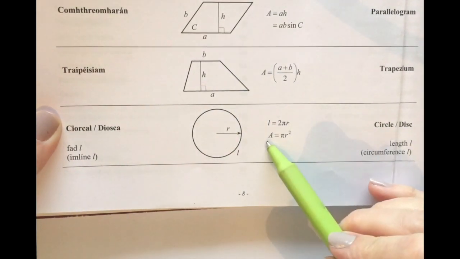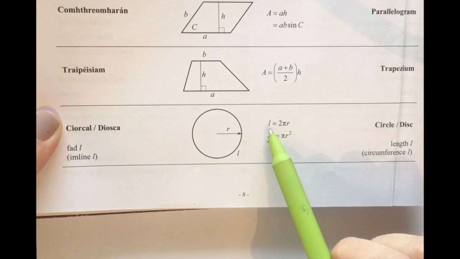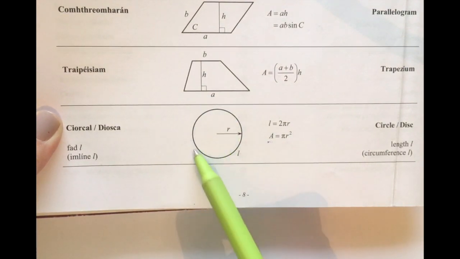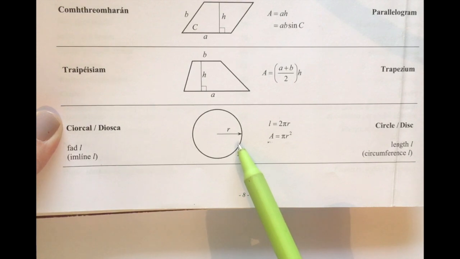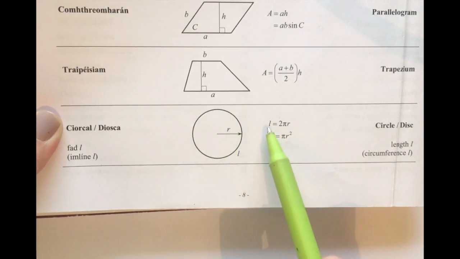Now A is obviously standing for area, but the L here is worth noting, that is actually standing for the length. Do you see the way the L is here? It means it's the length of the outline of the outside. So the other word we use for that is circumference. Okay, but they use the letter L.